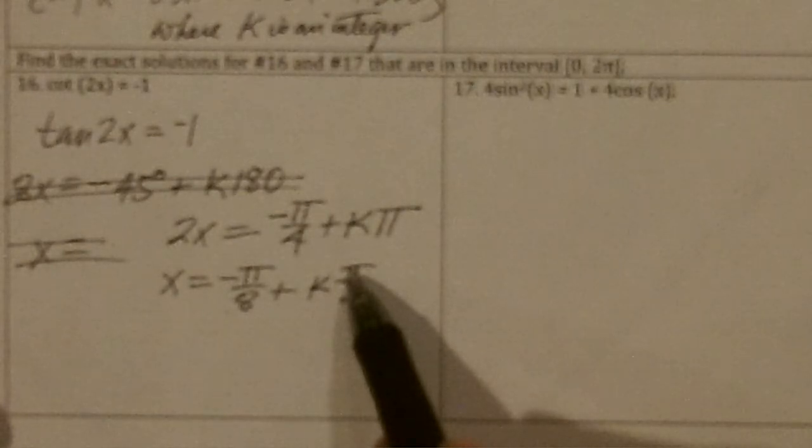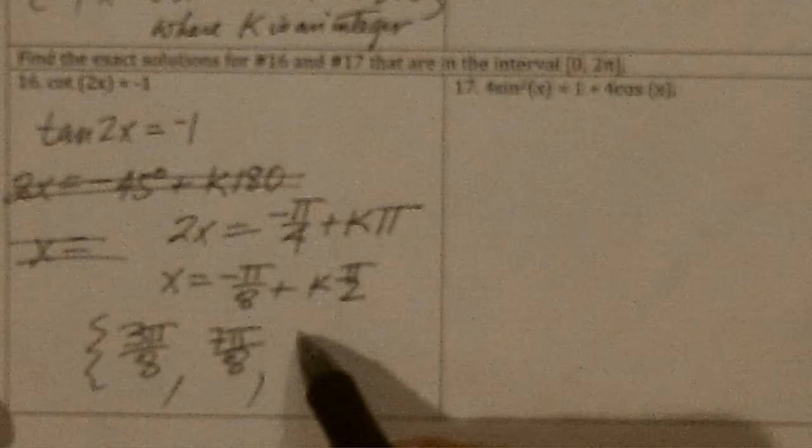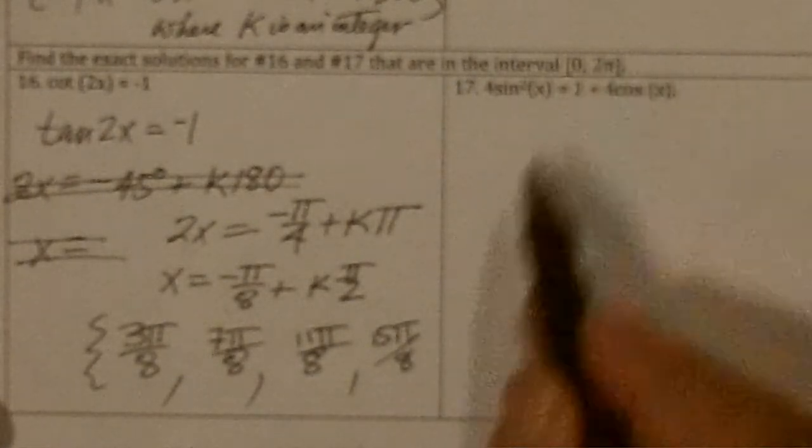But if we add 4/8 to that, we get 3 pi over 8. If we add 4/8, since pi over 2 is 4/8 pi, to this we get 7 pi over 8. If we add 4/8 to that, we get 11 pi over 8. And if we add 4/8 to that, we get 15 pi over 8. If we add that again, we'll be past 16/8, which is 2 pi, which would be too big. So we stop there.